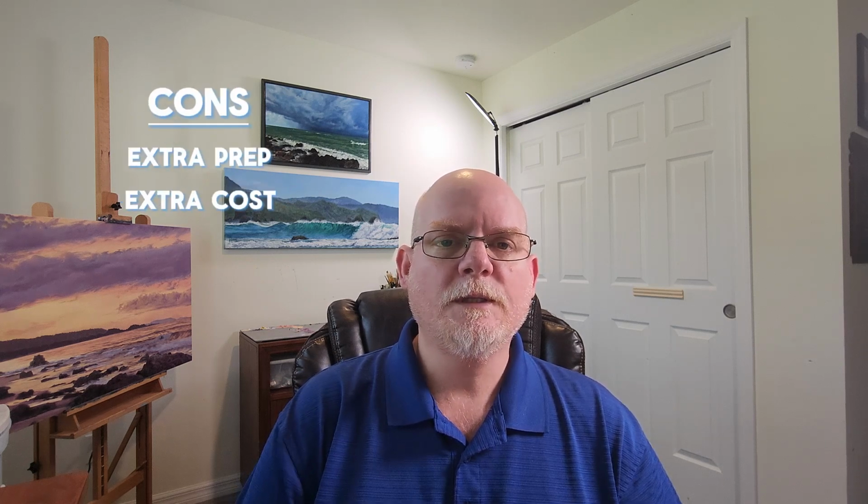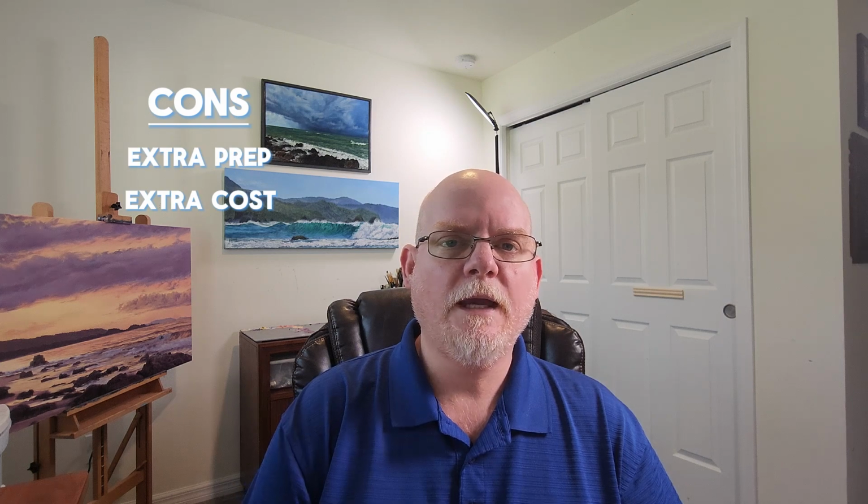And finally, we get to our last method, the projector. As you can imagine, the projector is the easiest way to get a one-for-one copy of our reference material onto the canvas. There is some additional preparation. There is some additional cost to purchasing the projector. However, once we get our reference material onto the projector to display on the canvas, we need only to copy line for line of what we're seeing on the canvas, and we're going to get an exact copy of that reference.